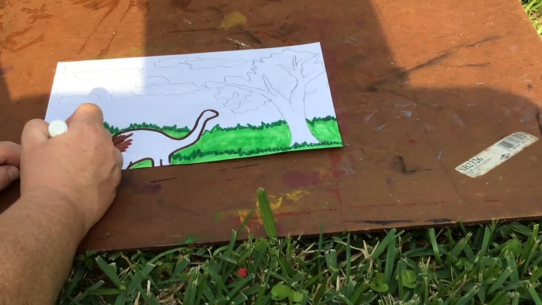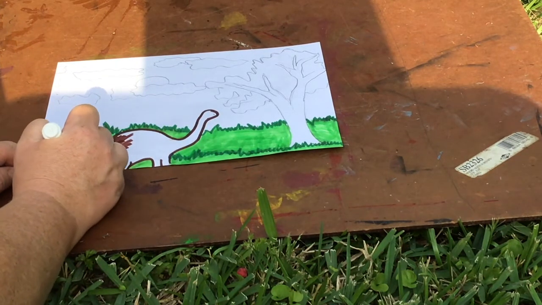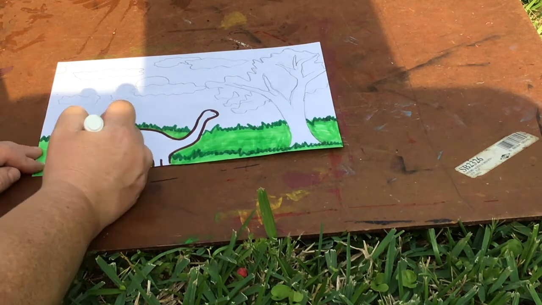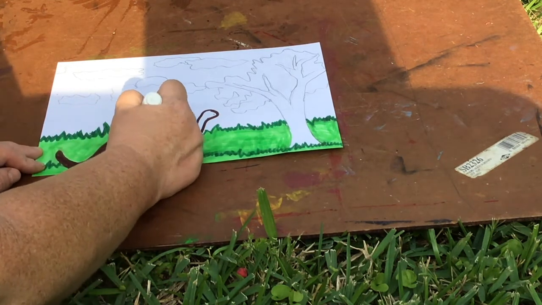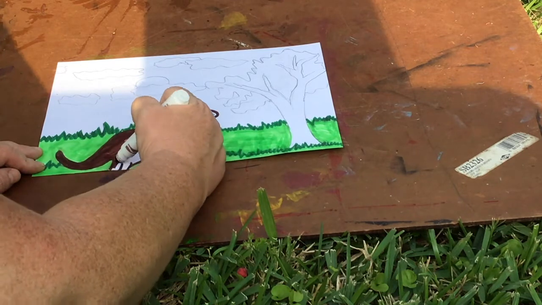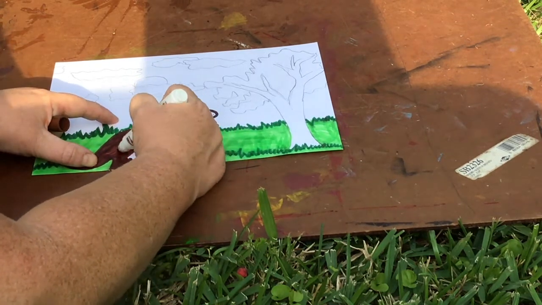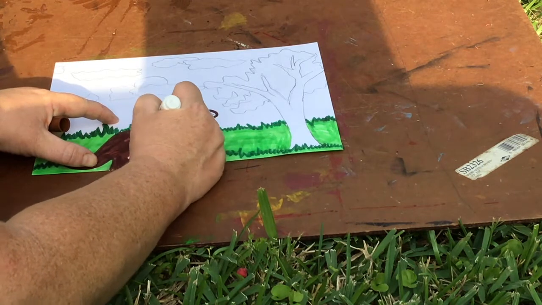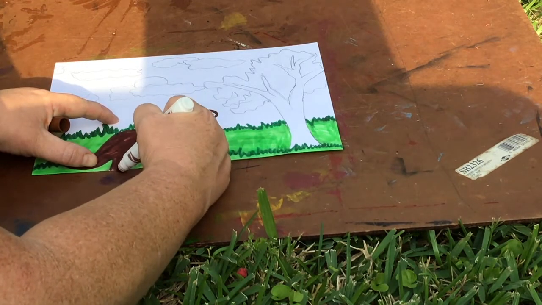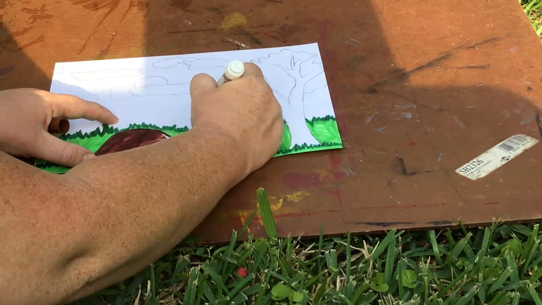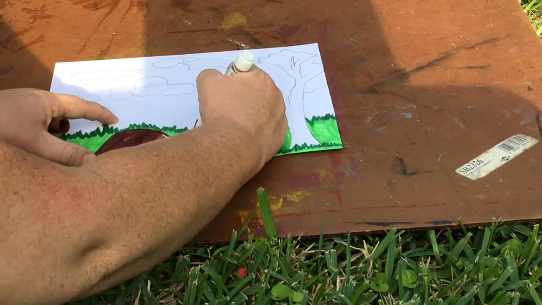Now I'm just coloring in. You can choose whatever colors you want. I kind of want to make it look like a real picture. And I think many dinosaurs could be brown and green and maybe even yellow or orange. So I'm just going to color him brown. I'm not really sure, but I'm taking a good guess that he would be brown.